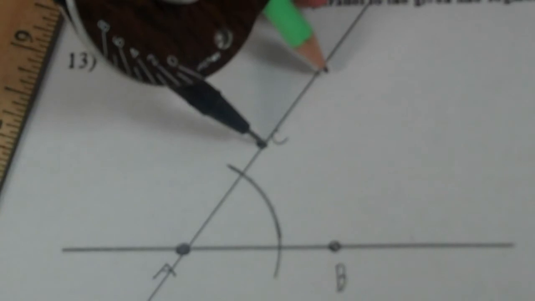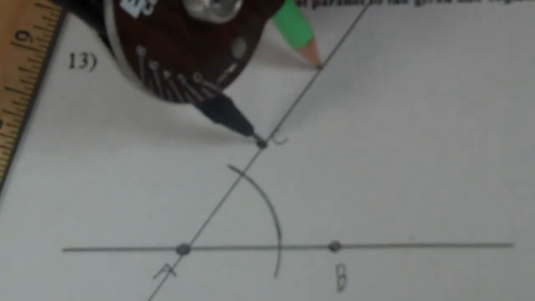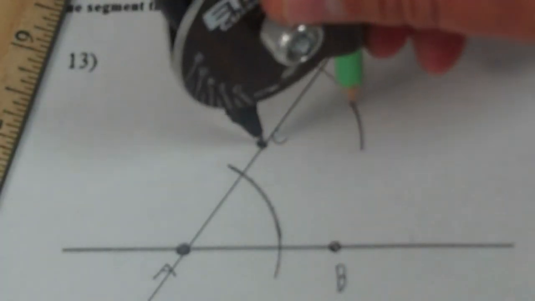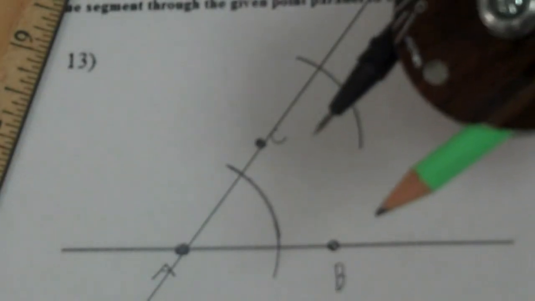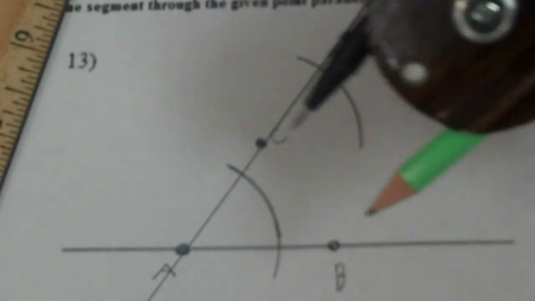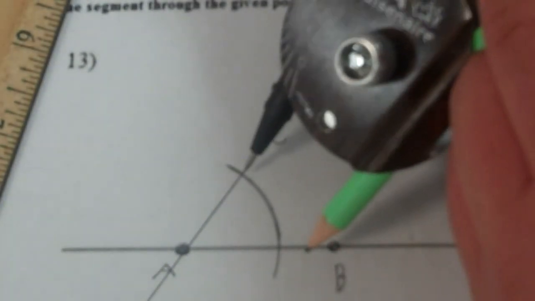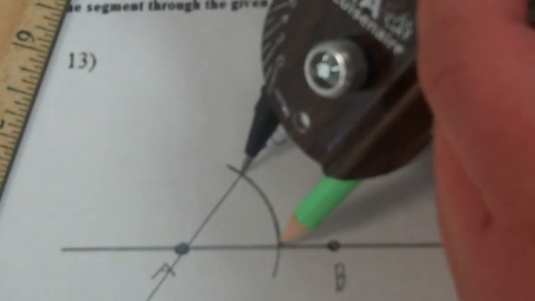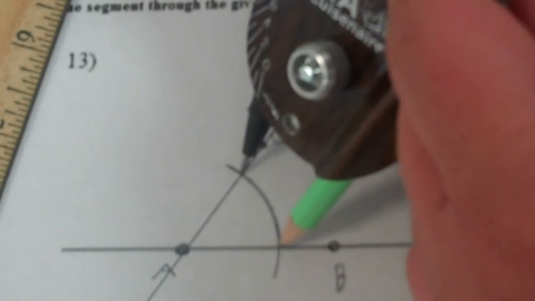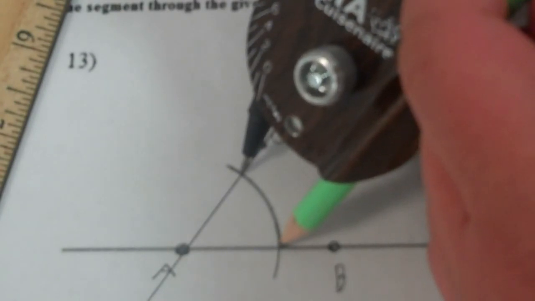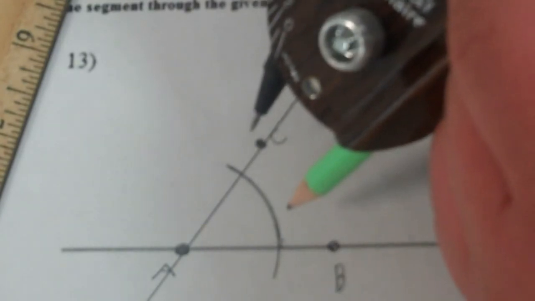I'm going to take my compass up to point C and do the same thing, make that arc. So now if you recall how to construct congruent angles, we're going to set the compass so that the ends are at the intersection of the sides of the angle. So that's about the width of our compass for this one.